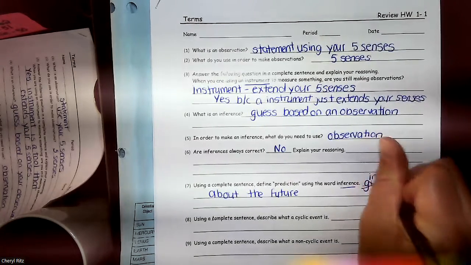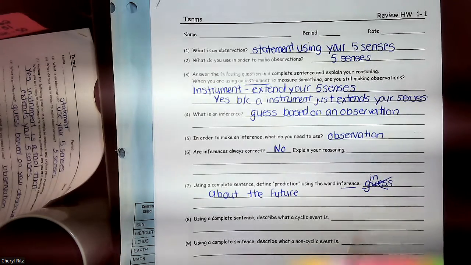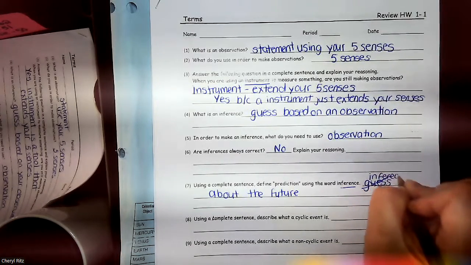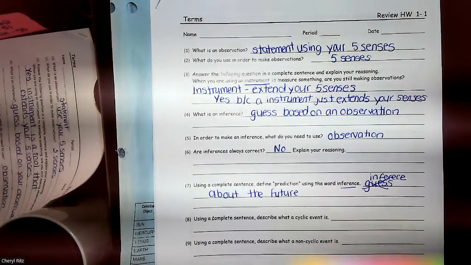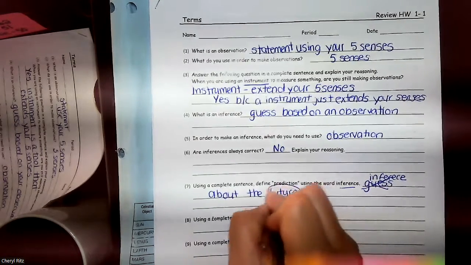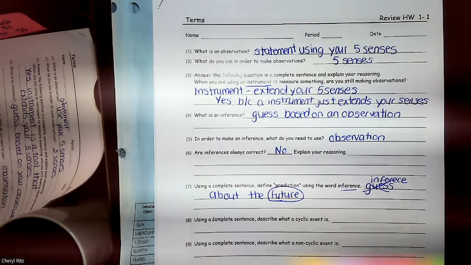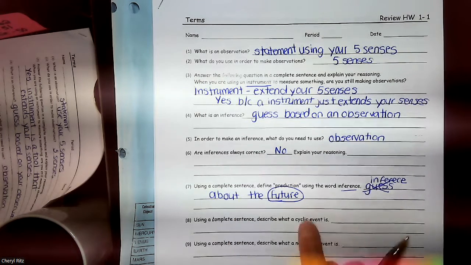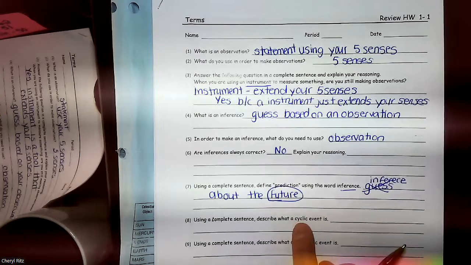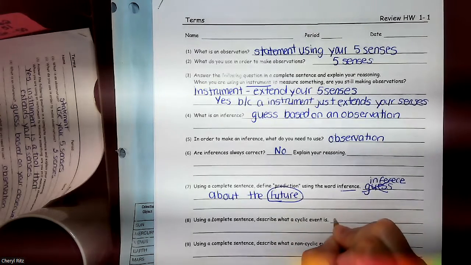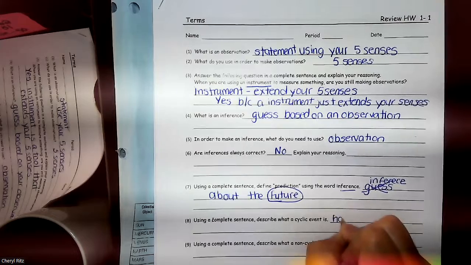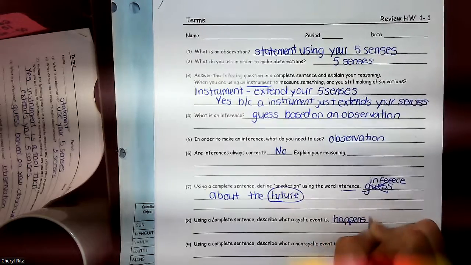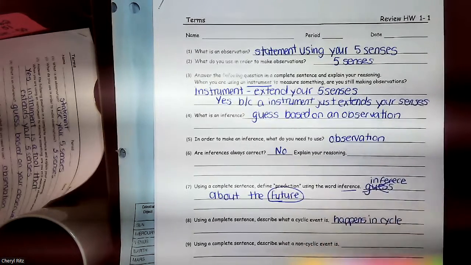So cross off guess, but make sure you can still see the word guess underneath it and put inference. Because a guess and an inference are basically the same thing. But the key word there is future. A future is coming up. It could be another minute from now, another day from now, or another year from now, but it's not about 1,000,000 years ago. What about cyclic? Happens in a cycle. And how about non-cyclic?